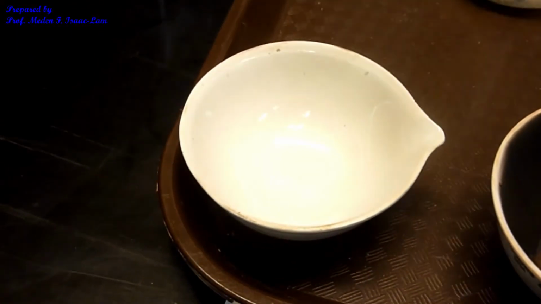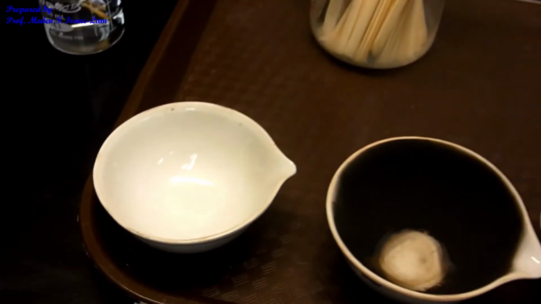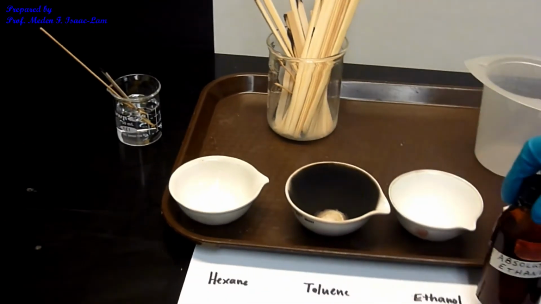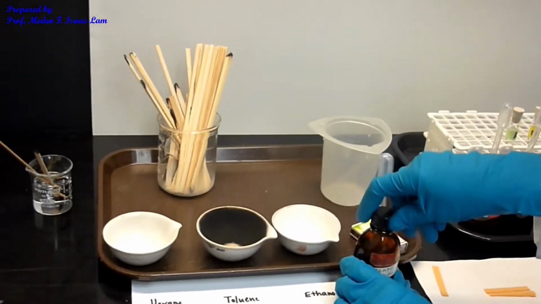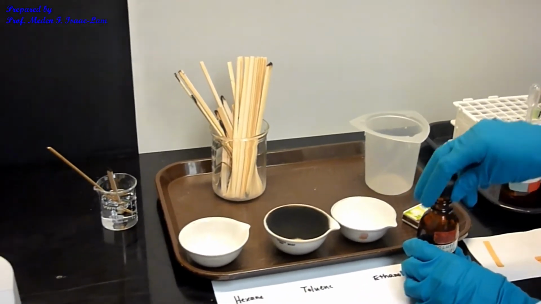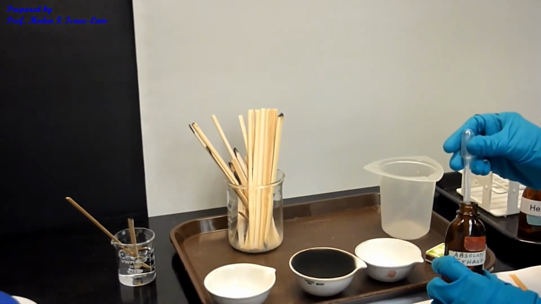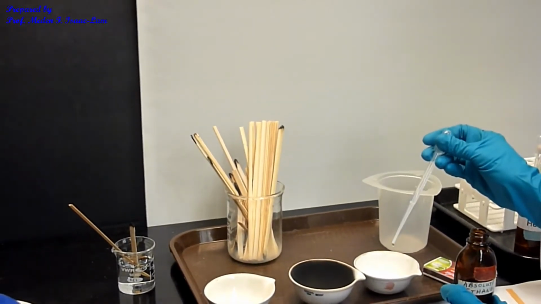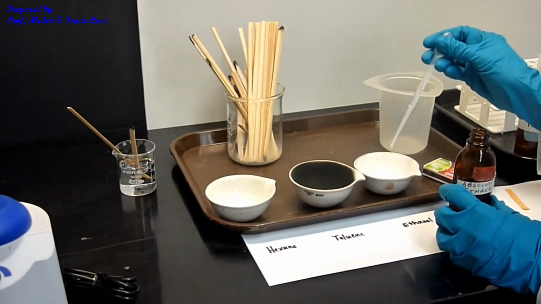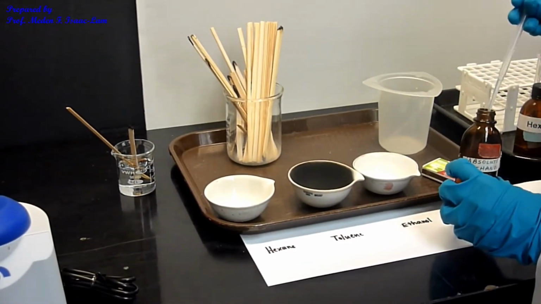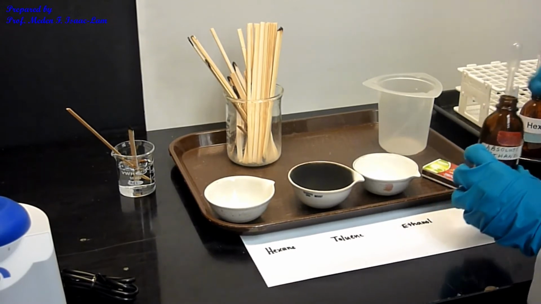Well, we have to clean it up. Okay. So now the next sample is ethanol. So ethanol is now, again, the same idea, 8 drops. 1, 2, 3, 4, 5, 6, 7, 8. So write down the observations, all right?